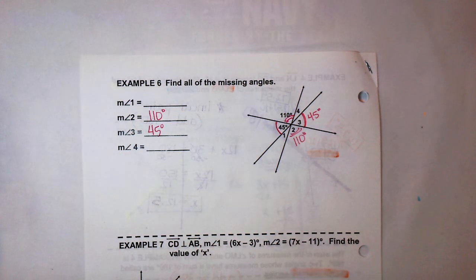All right, now I'm stuck because there's nothing else, right? But I know that either vertical means it's going to be equal, or linear is my other one. Linear means how many degrees? 180. So do I have two angles that make a line? Yeah, I have 3. So even though I don't have 2, I know that this is a straight line right here, and that this line on this side has to be 180, and on this side has to be 180. I don't care which one you pick, but this whole bottom has to add up to 180.